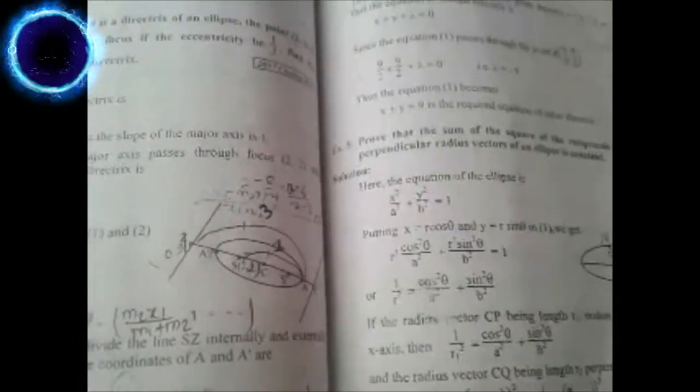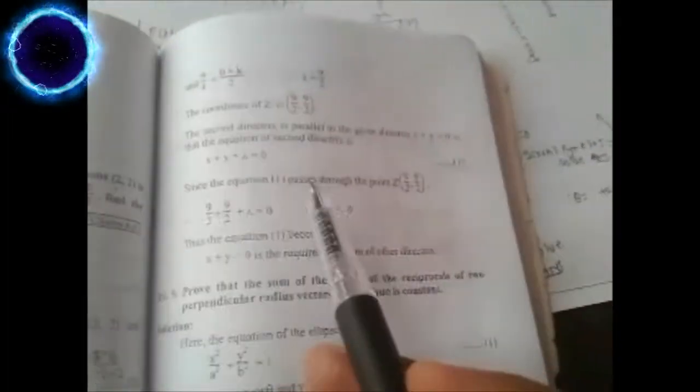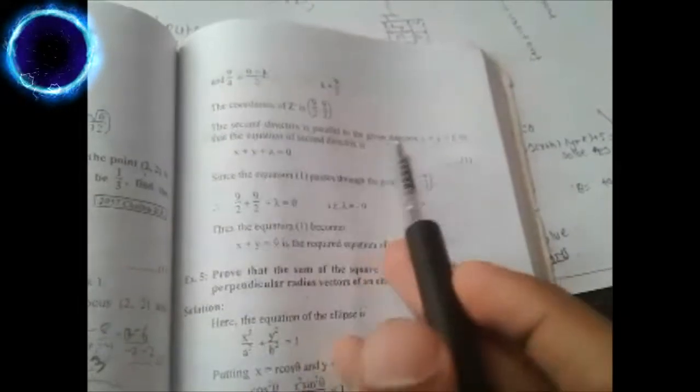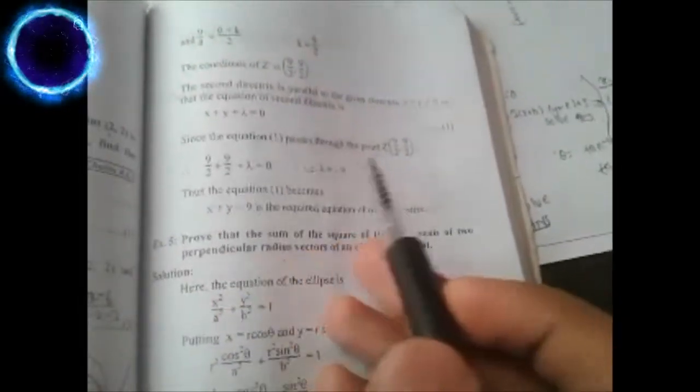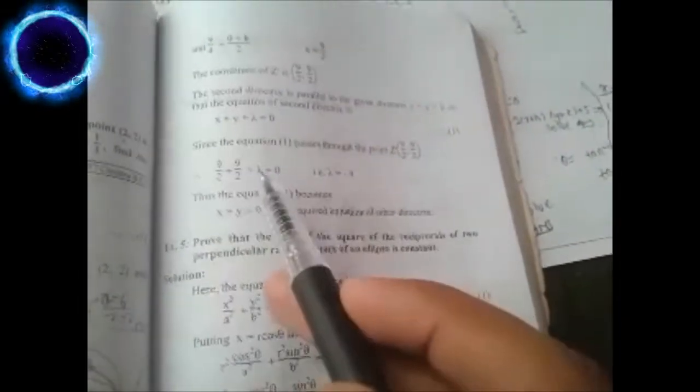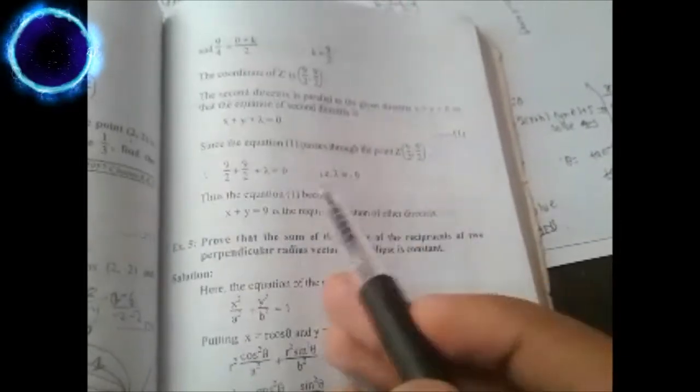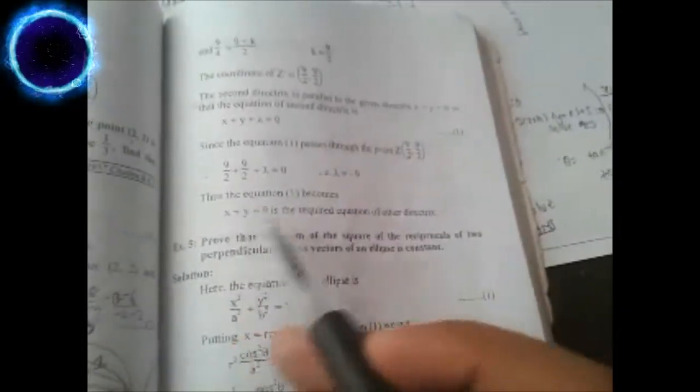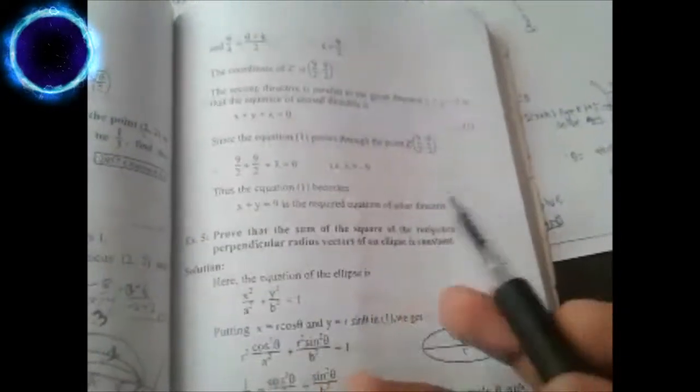The second directrix is parallel to the first directrix, since this is parallel to this. The equation was x plus y is equal to L, that is x plus y plus lambda is equal to zero. It is parallel. Now set the value of lambda by putting the point in this equation.